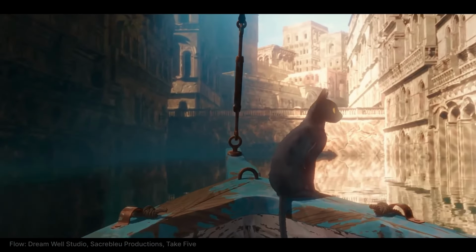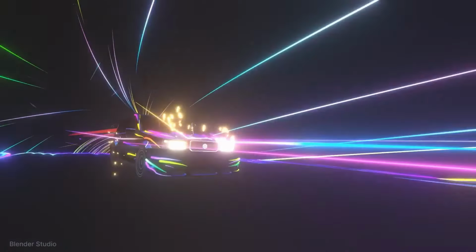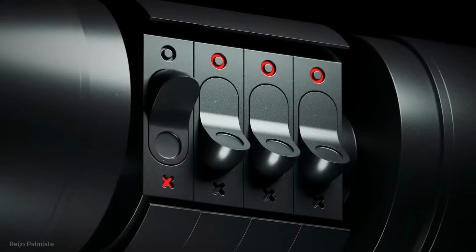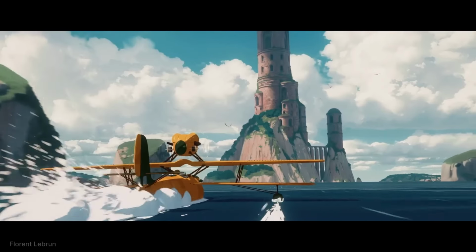Blender 5 beta has been out in the last couple of days, and it's packed with new features and updates. So we're going to take a look at a couple of those in a minute or two, just to have an idea of what's coming.